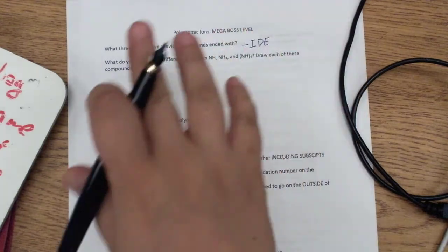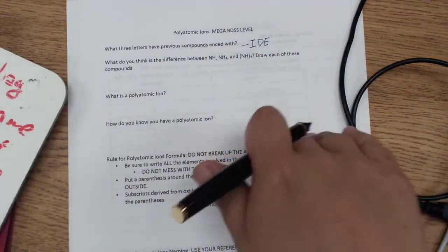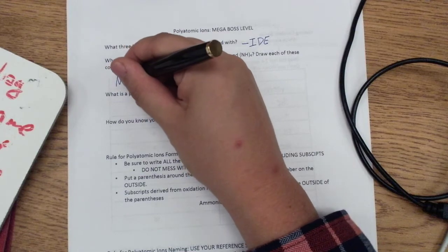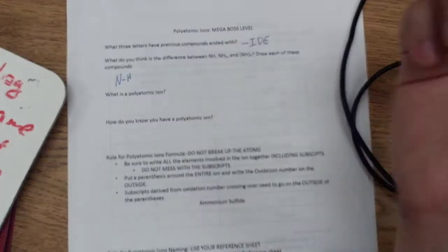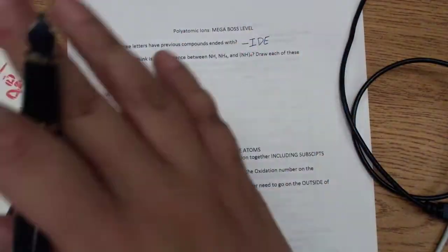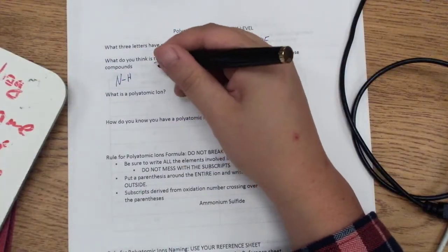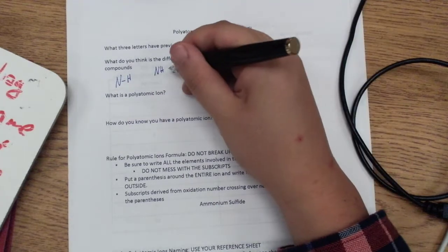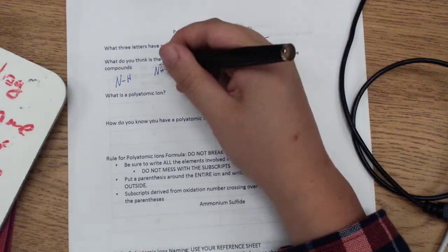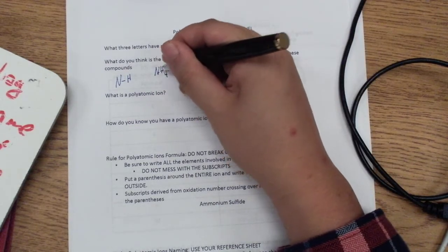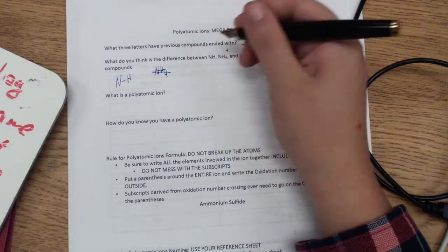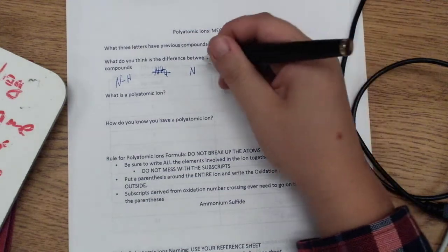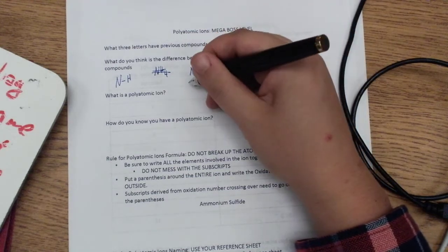Okay. So I want to illustrate a point here. NH is going to be drawn NH. That's not a molecule, I'm just saying. NH4, which is actually NH4 plus, is going to be an N with 4 H's attached.